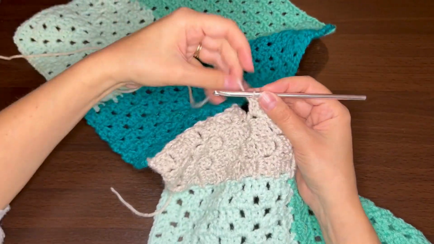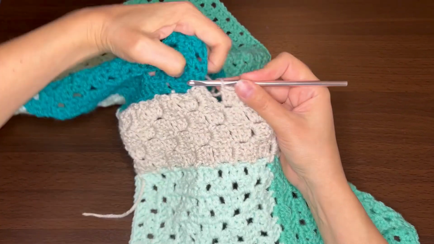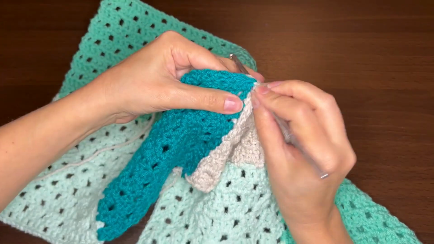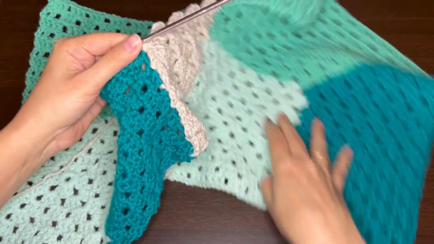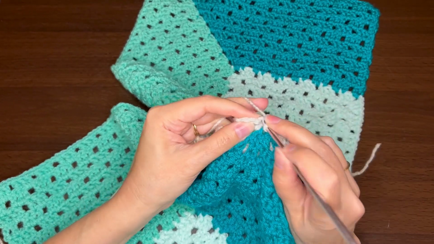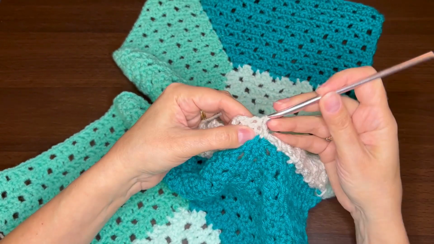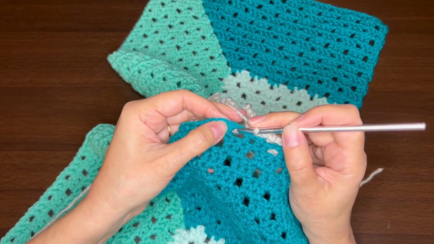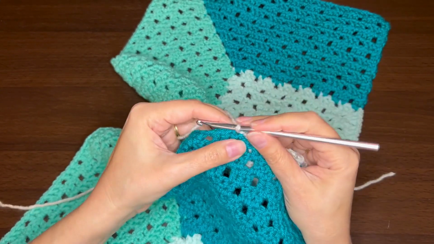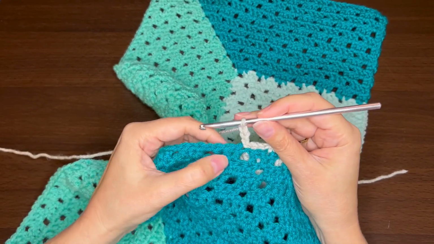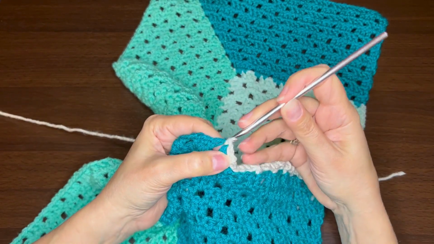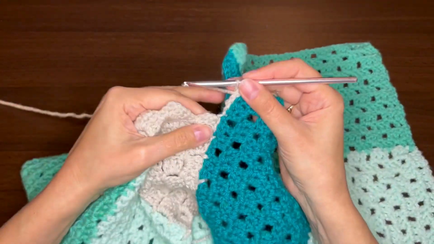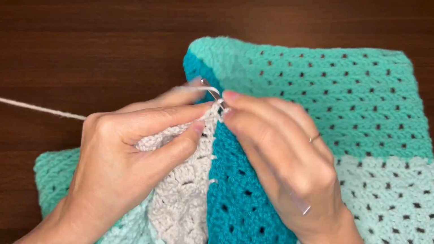Okay, so again, I need to stitch here between the chain 3 and the other granny square, and then turn, slip stitch in the 3 double crochets, skip 2 stitches on this square, and then slip stitch in the next one, chain 3, skip 2 more stitches, and then go in that chain. And so we keep going like this.